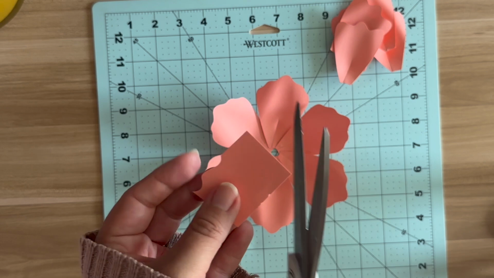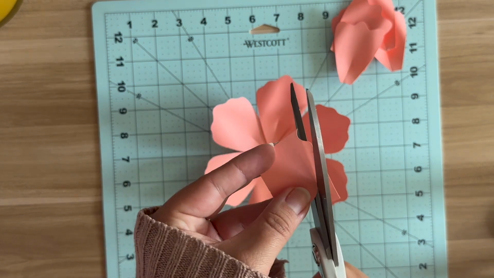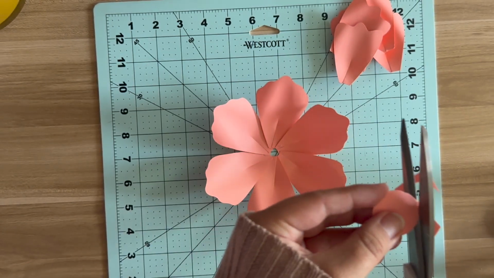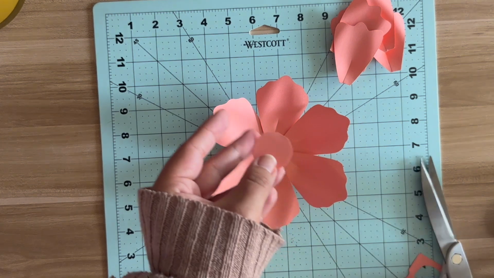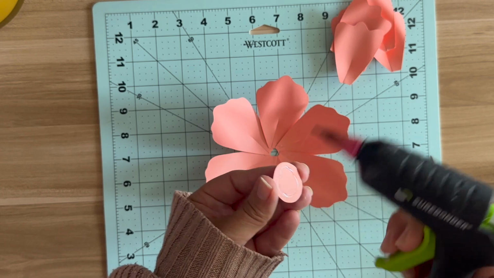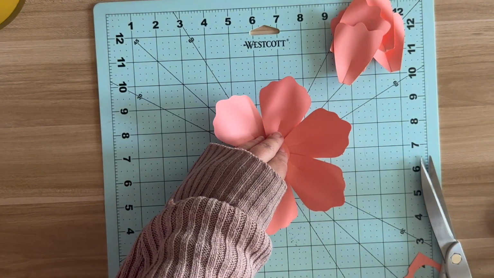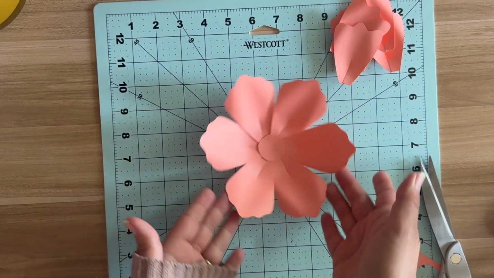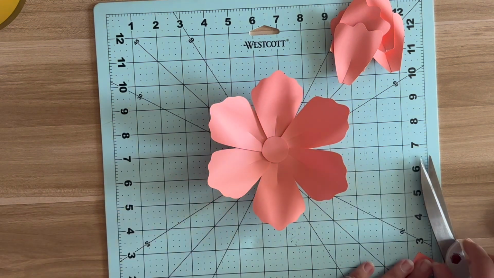So this will definitely work, and we're just going to cut out a circle. Just like that. Oh, I hear footsteps. Okay, so we cover that up.